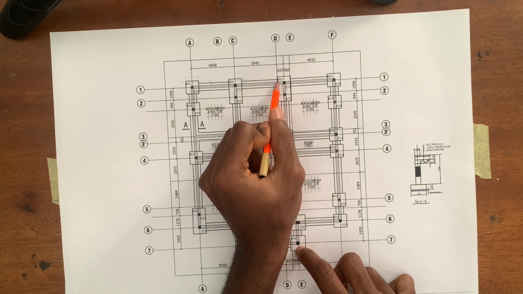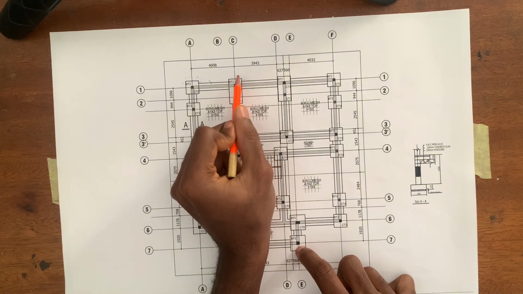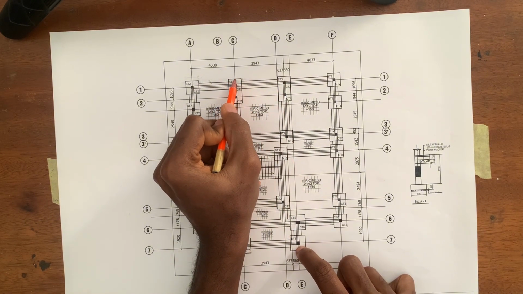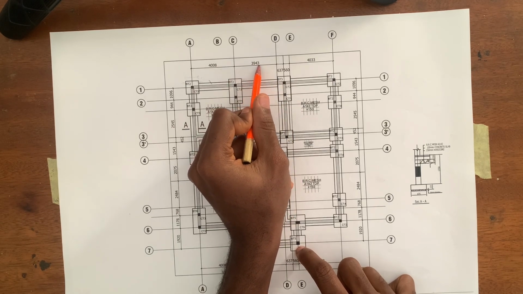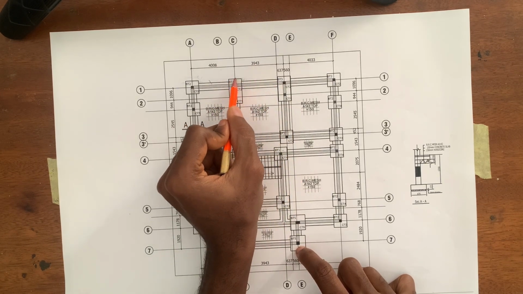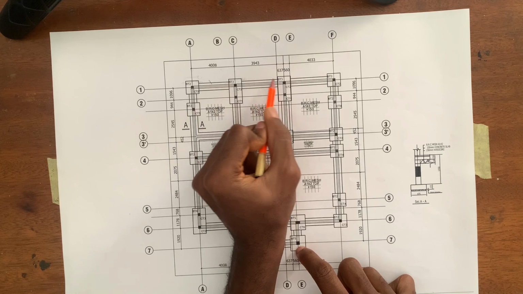What we need is the dimension from here to this end. So since the center point to the edge of this column base is given as 3943, we can now minus half of this column base on just this side. That is going to give us the dimension from here to here.